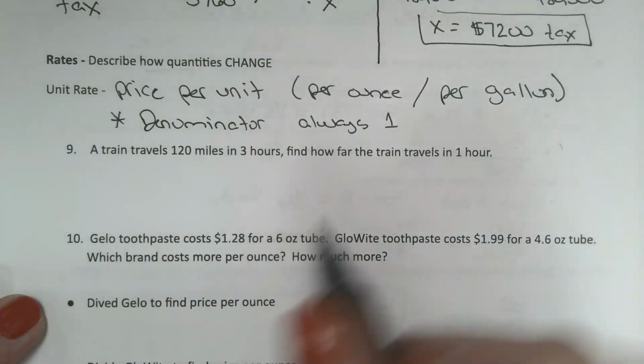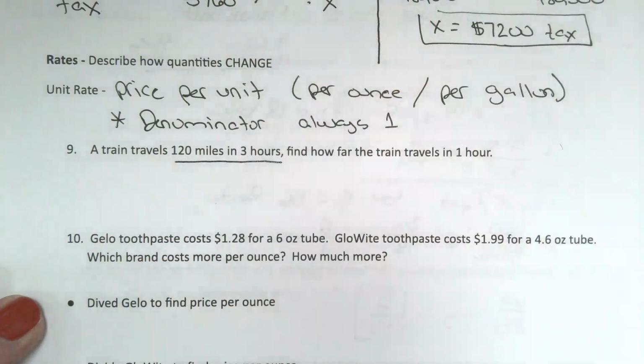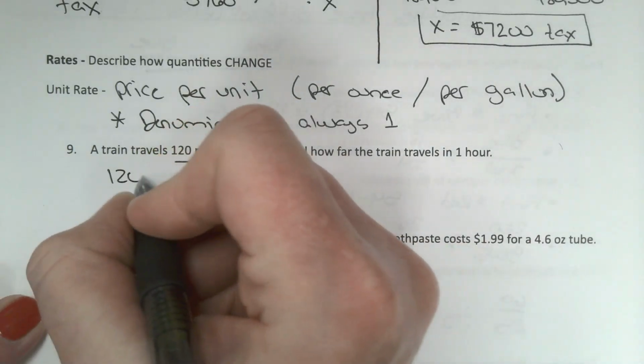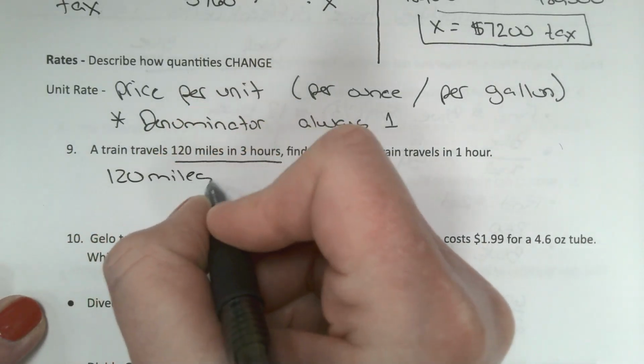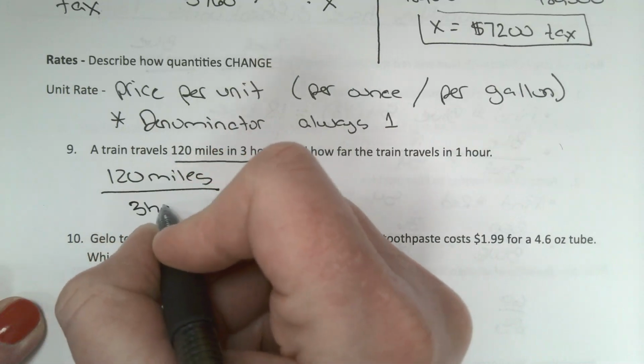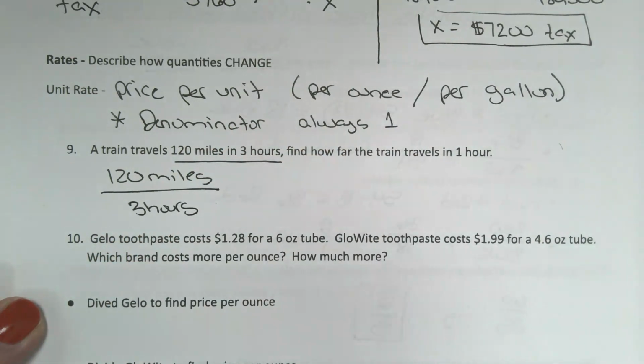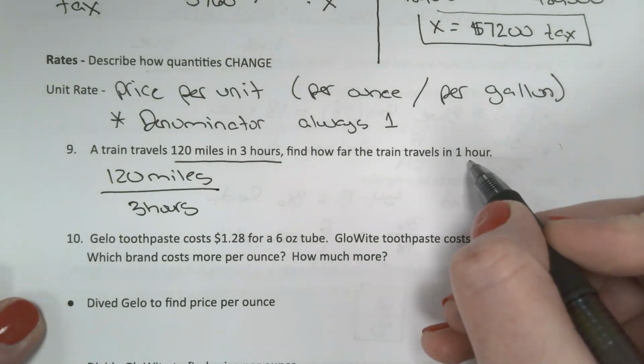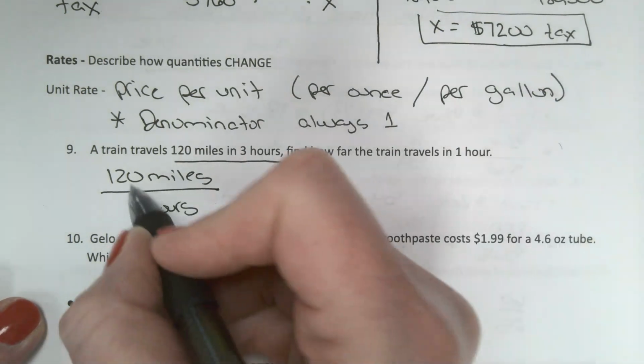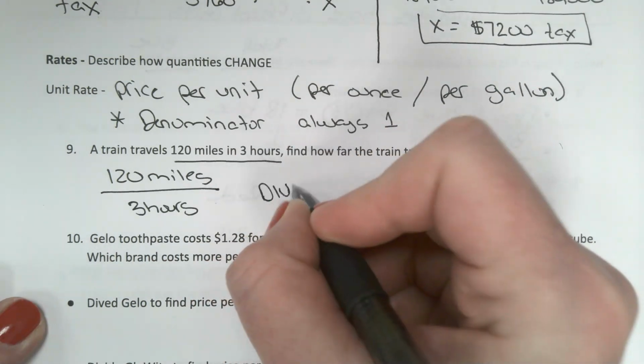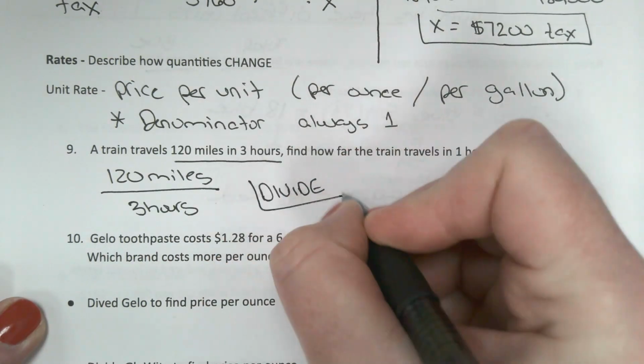I see a train travels 120 miles in 3 hours. So I'm going to write that as a ratio. Find how far it travels in 1 hour. So here, all you have to do is divide.